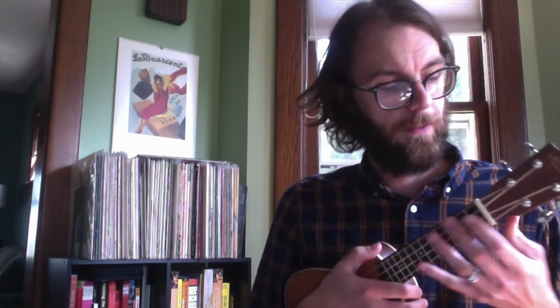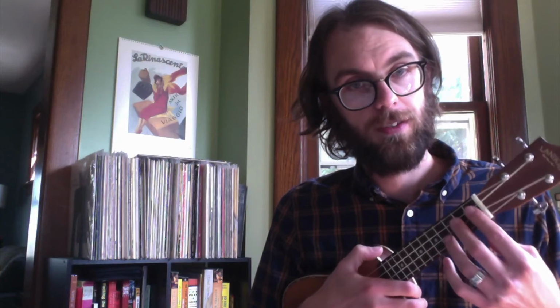Once you feel comfortable with that, once you feel like you know where all these notes are on the fretboard here, don't worry about going up here yet. You learn mostly these positions. That's where you're playing mostly in the songs you're doing.